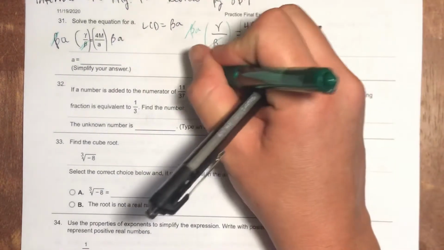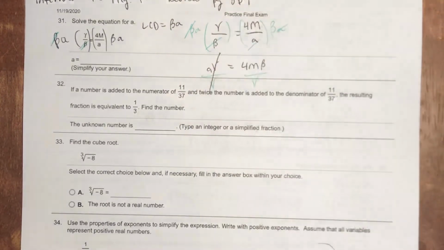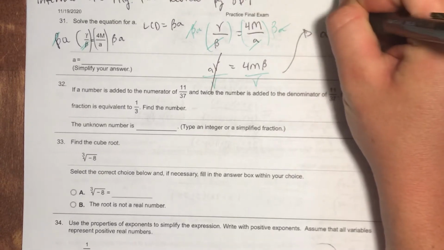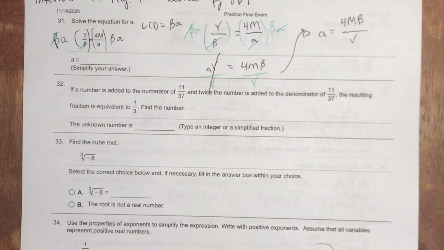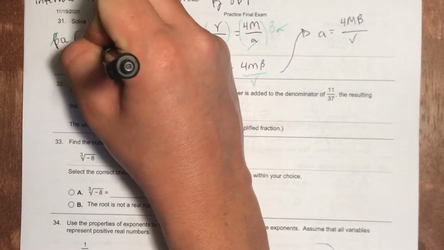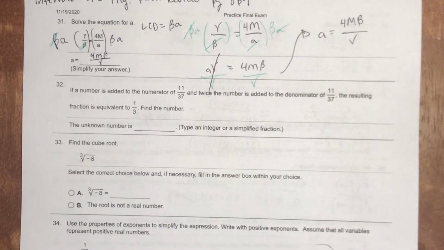Divide both sides by gamma. They cancel. And we're left with a is equal to 4m beta over gamma. So you would type that in, and you've solved for a. Okay, you just need to isolate that a.